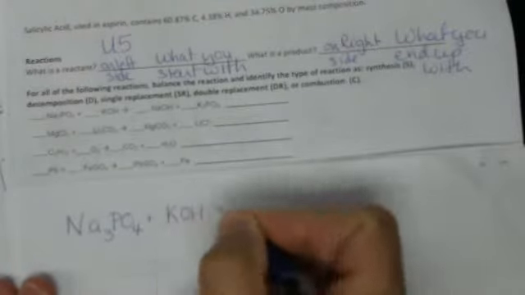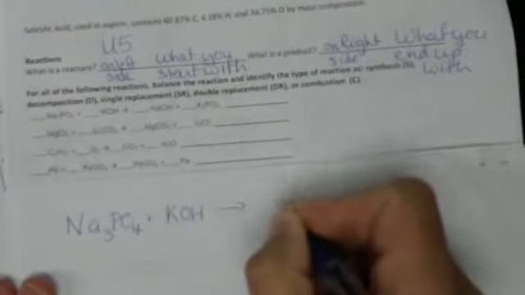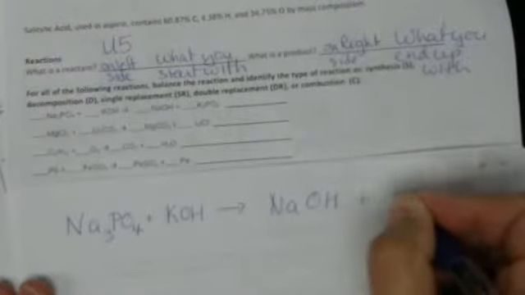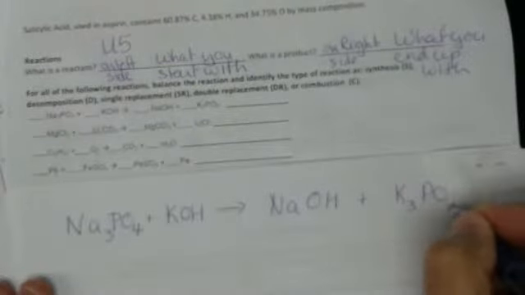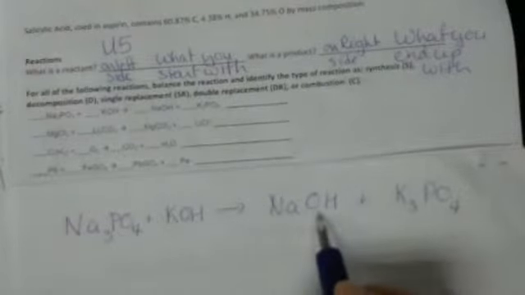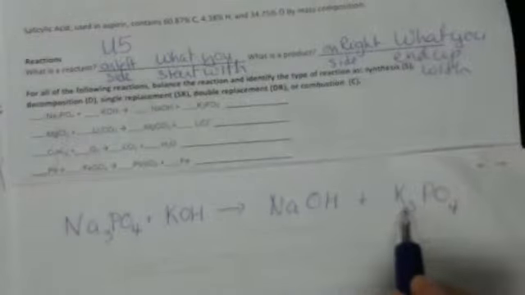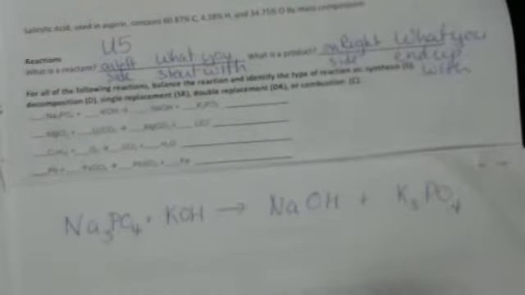By the way, this is also an excellent time to practice your naming and transferring these equations into a sentence. So, for example, sodium phosphate combining with potassium hydroxide gives you sodium hydroxide and potassium phosphate.